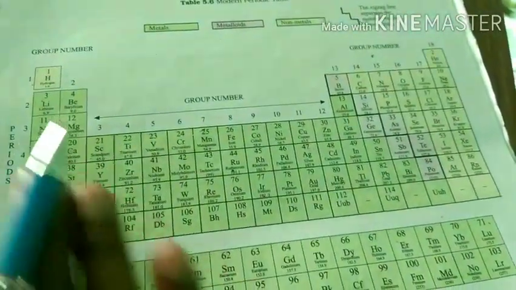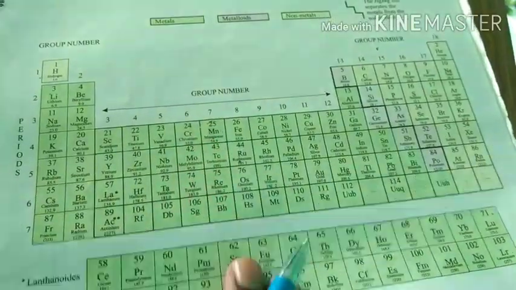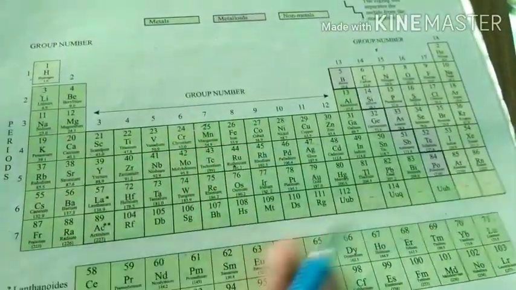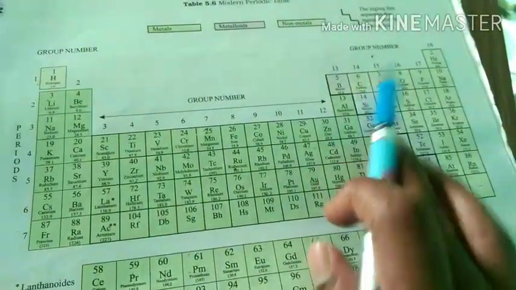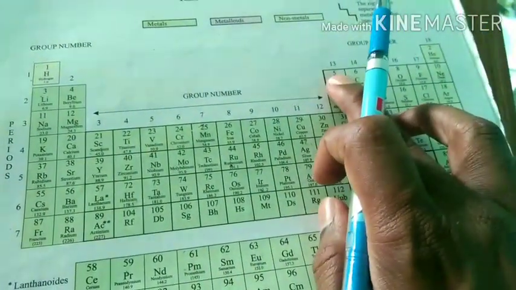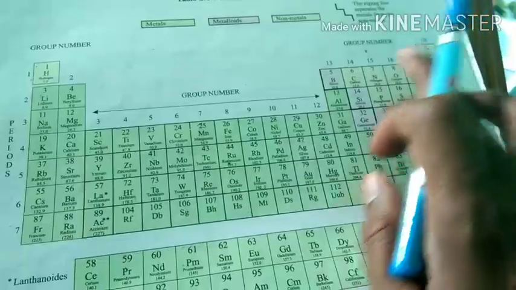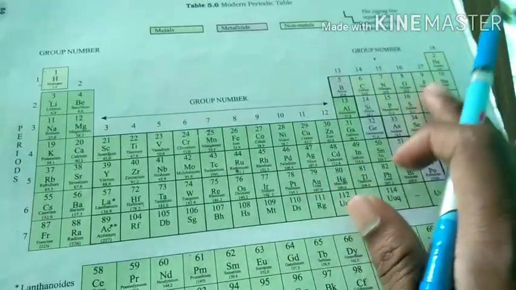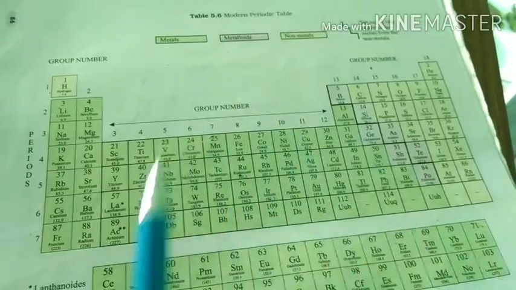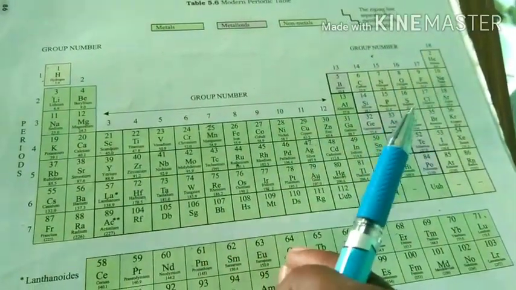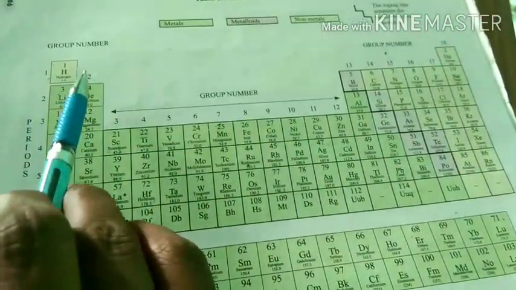So what is the point here? This is S block, this is D block, this is F block. All SDF block contains metals. This is P block, from 13th group to 18th group. P block contains metals, non-metals, metalloids. So what is the point here? Most of the elements are metals. One exception is there in S block.